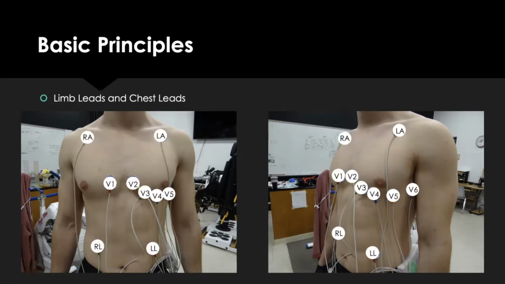Right here you can see the placement of the limb leads: the right arm lead, the left arm lead, the right leg lead, and the left leg lead. And then over here you can see the chest leads. The chest leads are V1 and V2 on either side of the sternum, between the 4th and 5th rib.